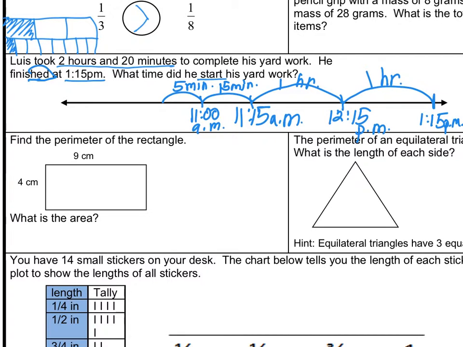So that's our hour now. It's not going to be 11 anymore. It's going to be 10. And it's 5 minutes from the 11 o'clock hour. So if you go backwards just 5 minutes, that puts you to 55 on your minutes. And it's still a.m. So the final answer, when did he start? He started at 10:55 a.m. Final answer.